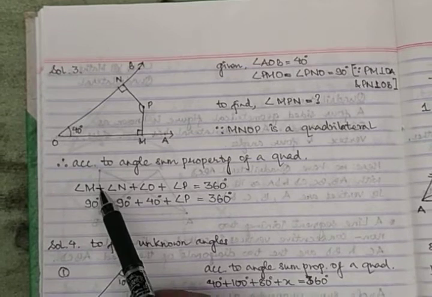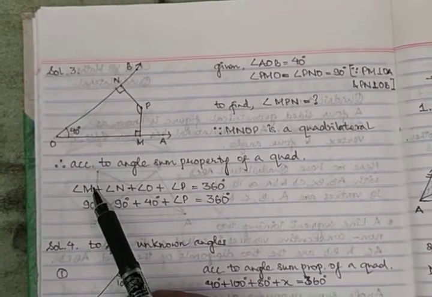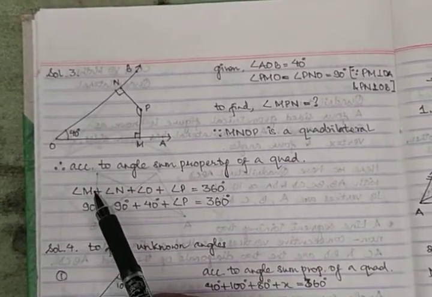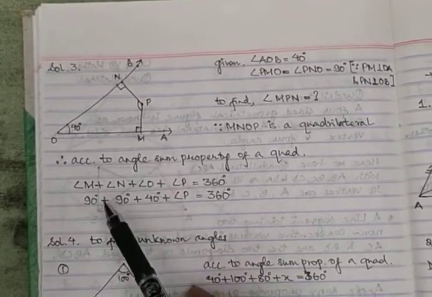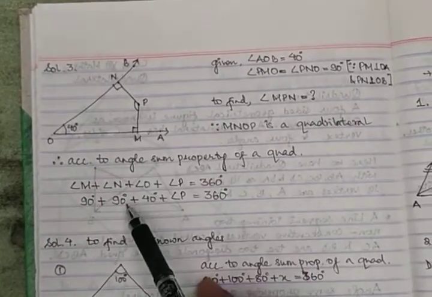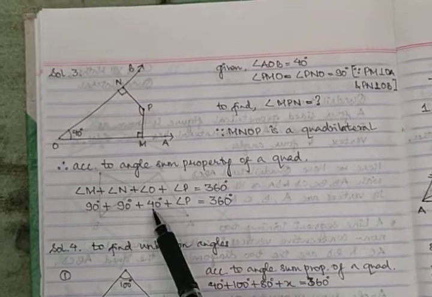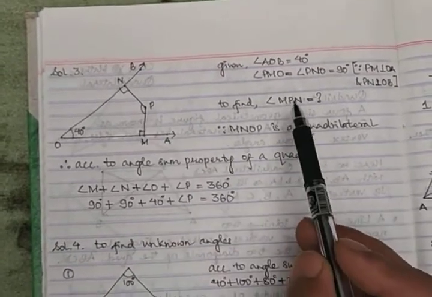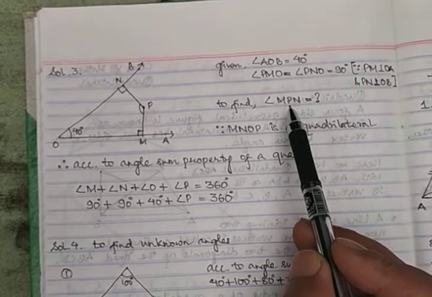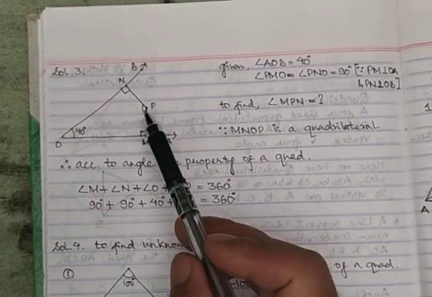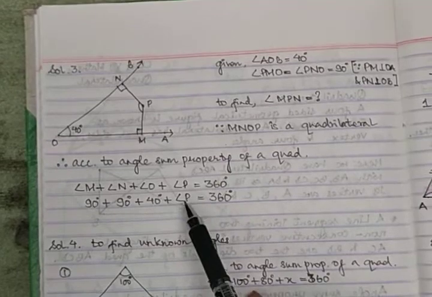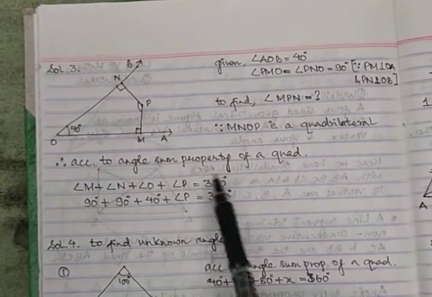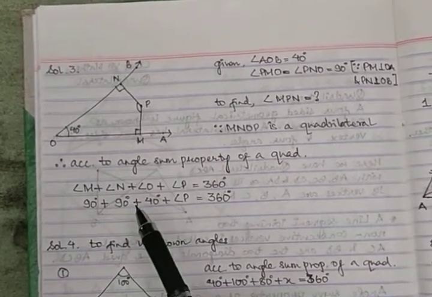Now I have substituted the given angles. M is 90 degrees, N is 90 degrees, angle O is 40 degrees, and angle P is what we need to figure out, the vertex in the middle, M, P, N. I hope you can solve it from here. It's a linear equation.